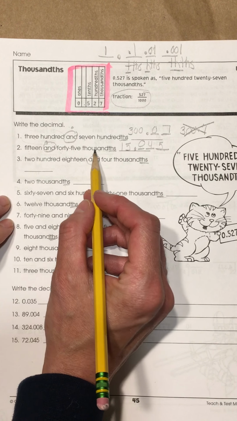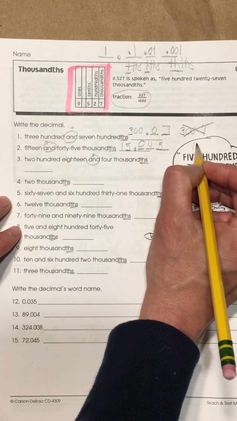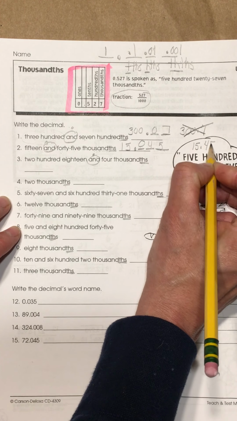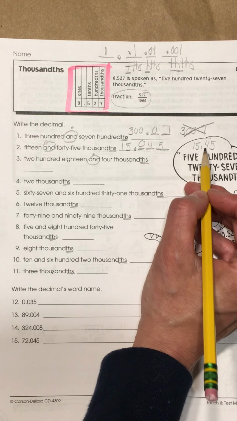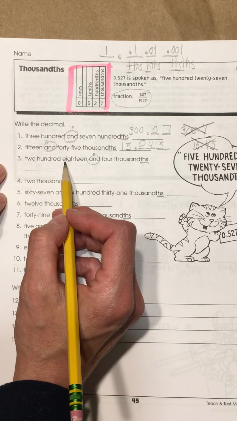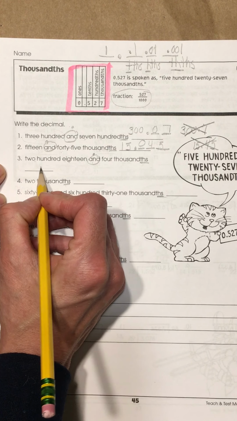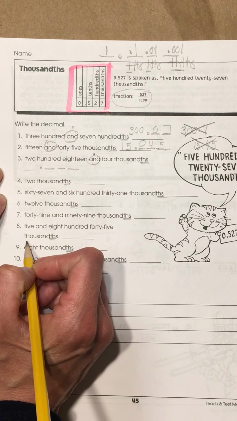If you don't make the mental note of thousandths, chances are you would have written 15 and 45. You would have said thousandths. That's not the thousandths place. Tenths, hundredths. 218 and 4 thousandths. Tenths, hundredths, thousandths.